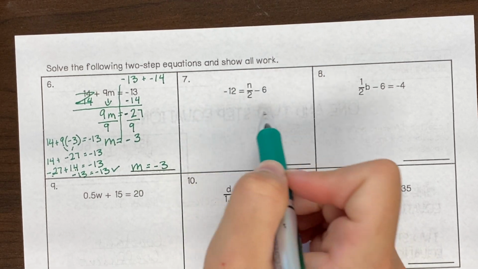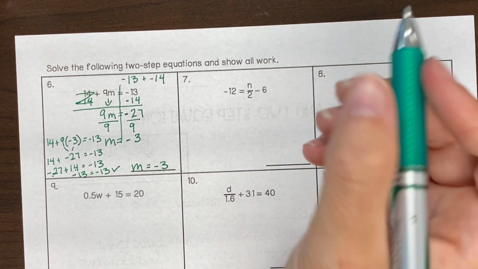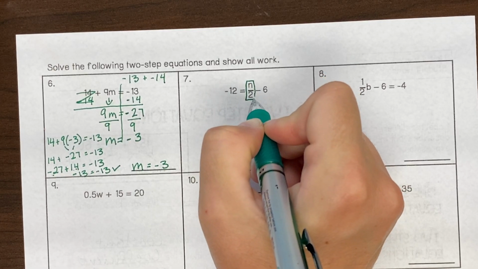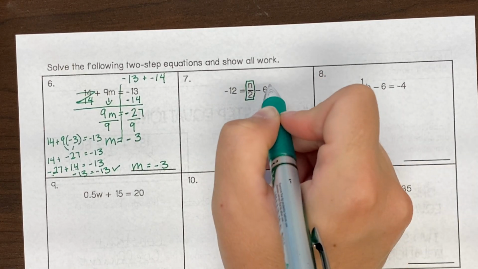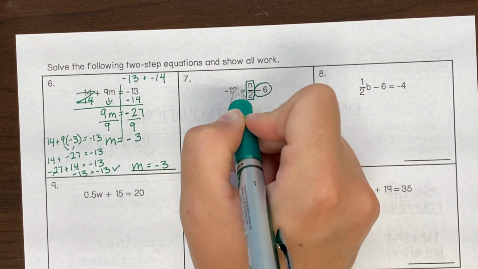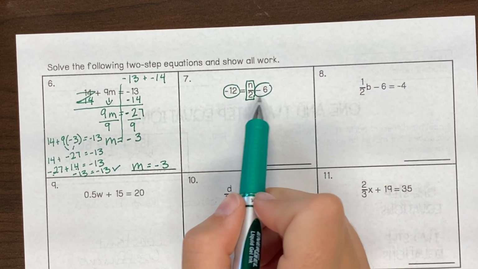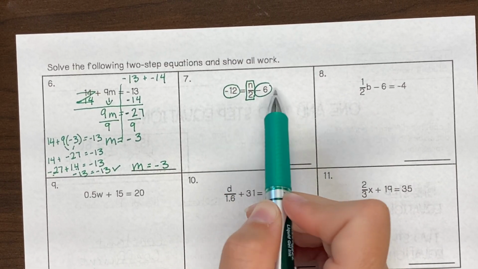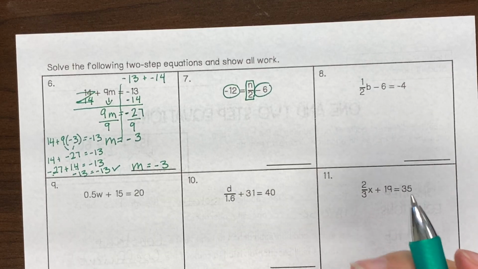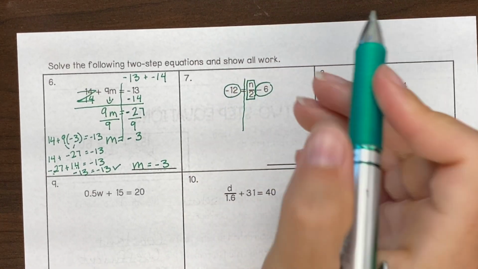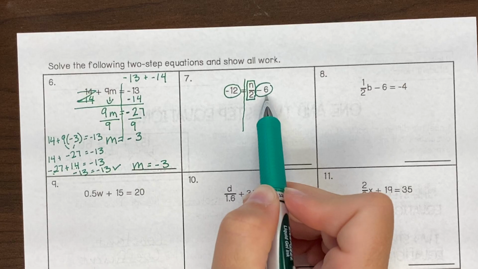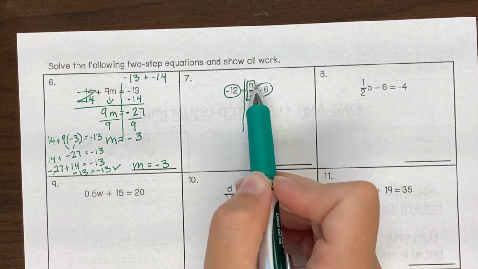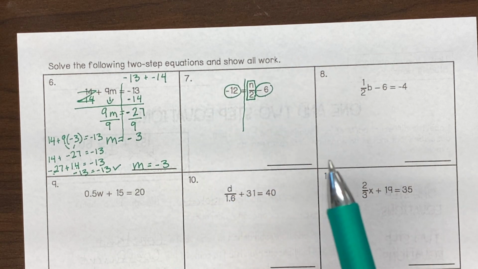Another way we can solve this, if I'm confused on my first step, is to box and circle. So I'm going to box my term with the variable, and I'm going to circle my constant terms. Or right now I'm doing is identifying my like terms. Negative 12 and negative 6 are like terms because they both can be combined and don't have a variable with them. And so now I want to either add or subtract 6 to both sides, so that way I am getting my boxes on one side and circles on the other.